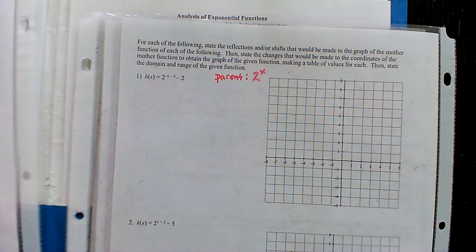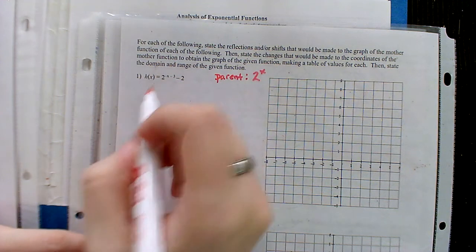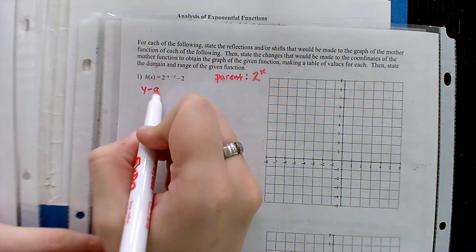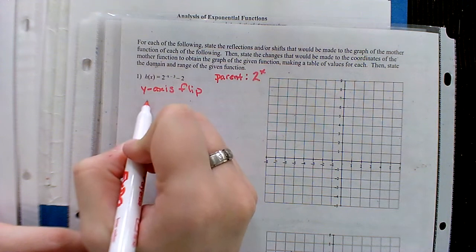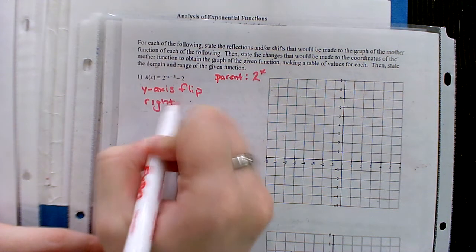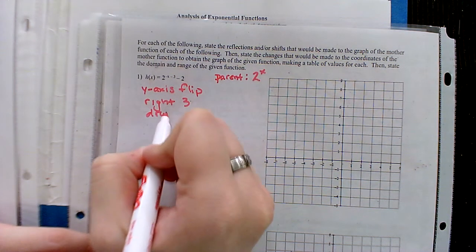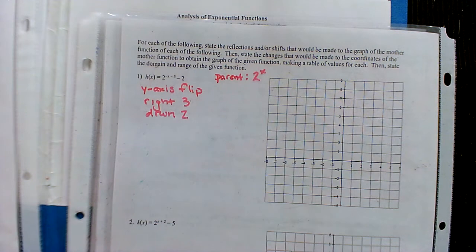Yes, Tori? You said right 3? Okay. Down 2. All right. I like 2 of the 3. One of them is tricky.